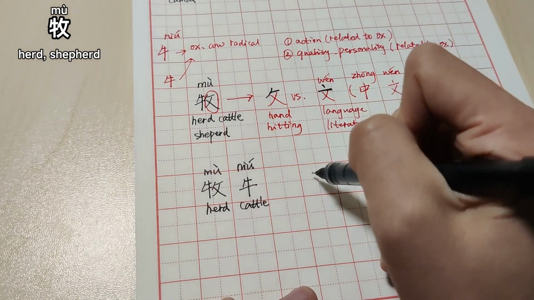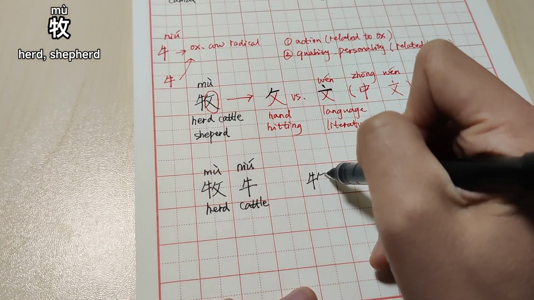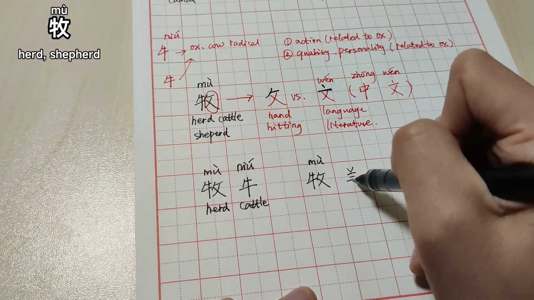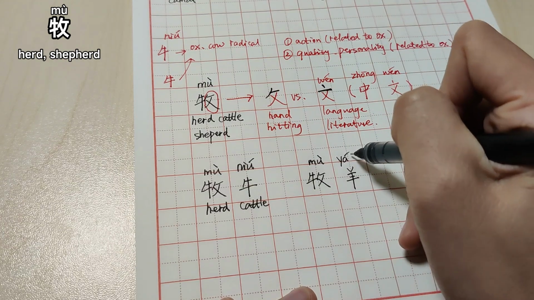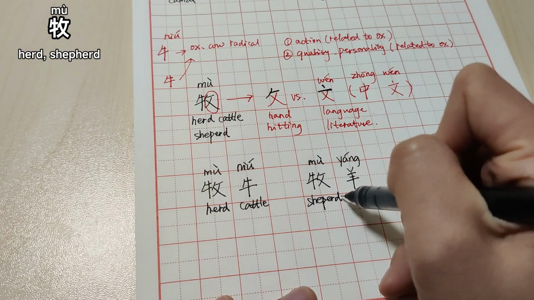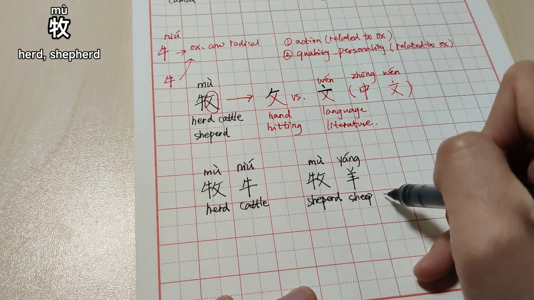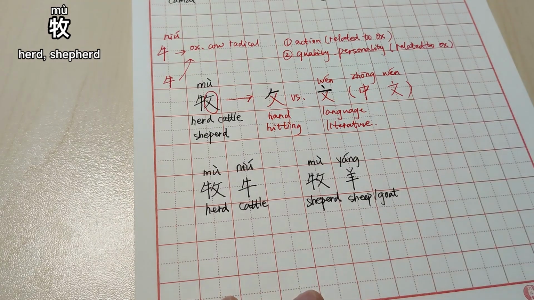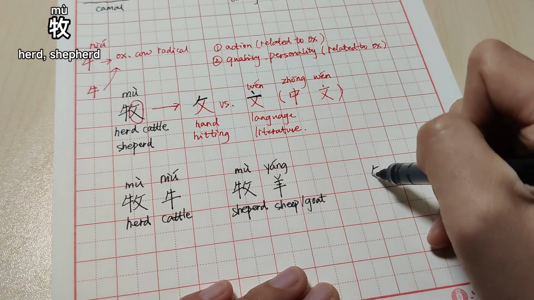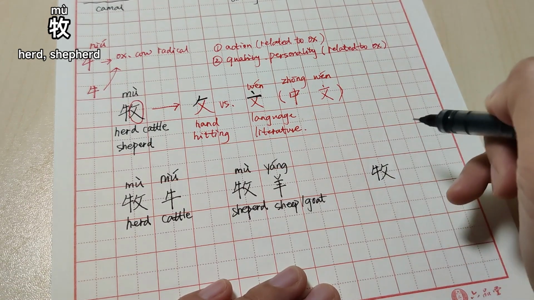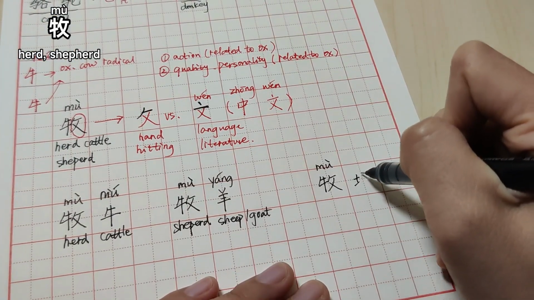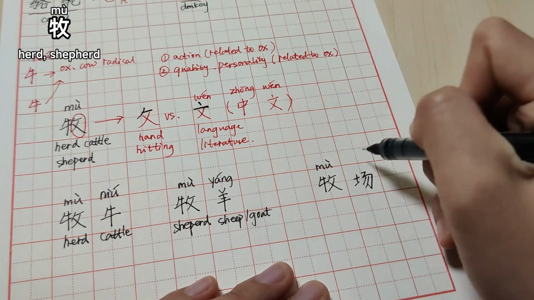And we can also say 牧羊, which means to shepherd the sheep or goat. And we can also say 牧场.